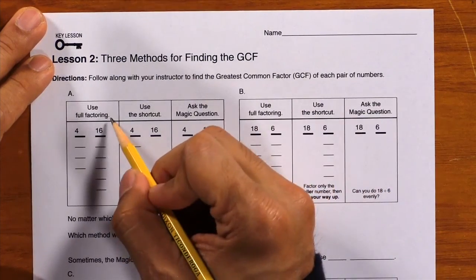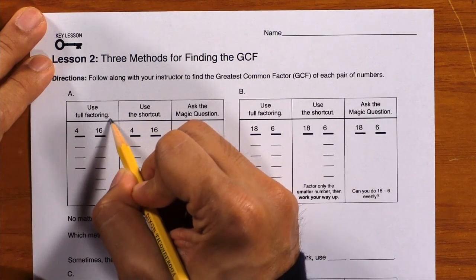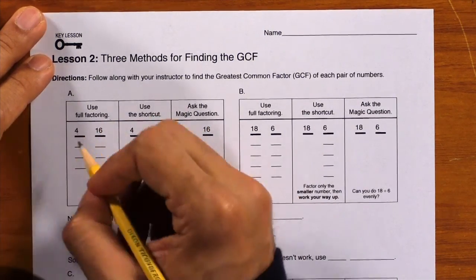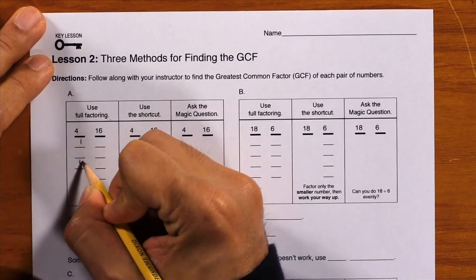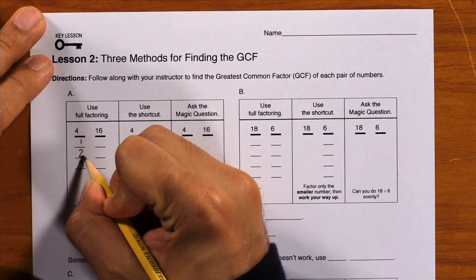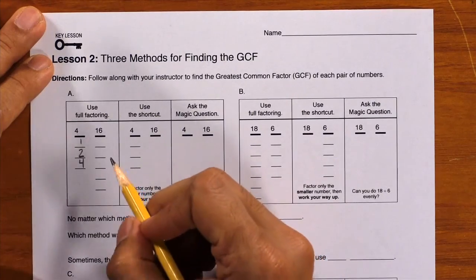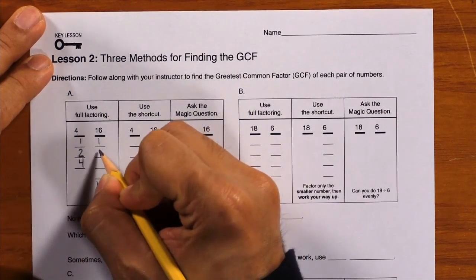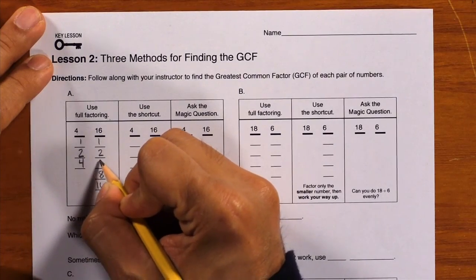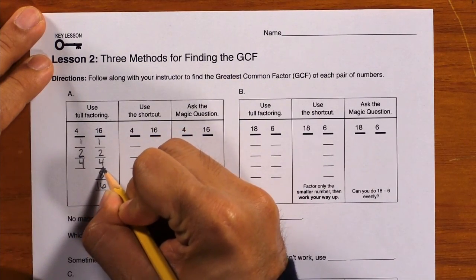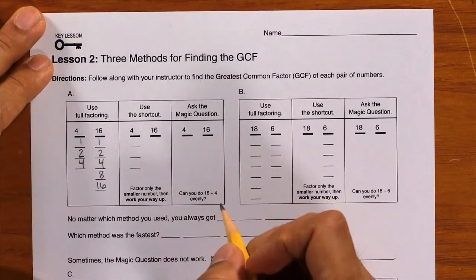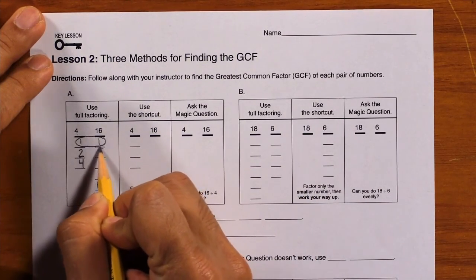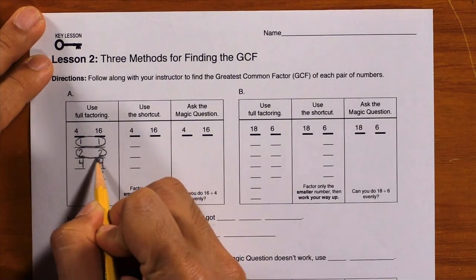Let's try the first method first. So using full factoring, find the GCF of 4 and 16. Let's factor the 4: 1 and 4, and 2 and 2. I'll just write the 2 once. Factors of 16: 1 and 16, 2 and 8, and 4 and 4. Now, are there any common factors? We have 1 and 1, 2 and 2, and 4 and 4.